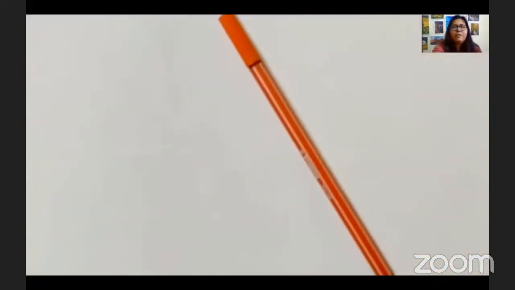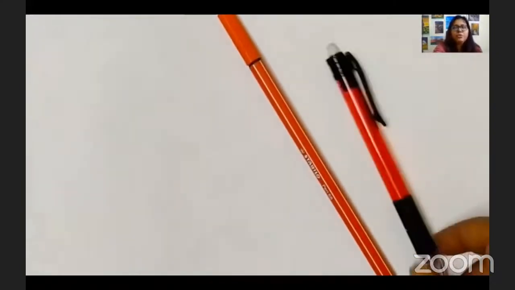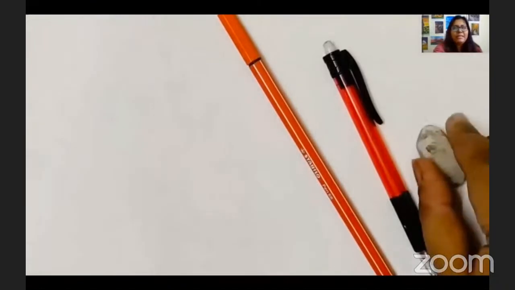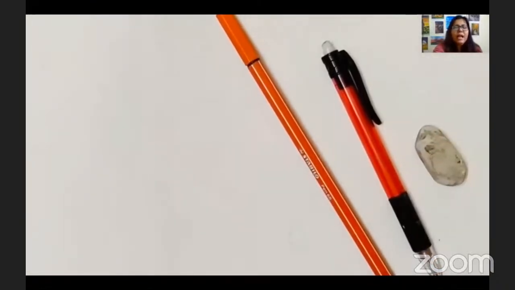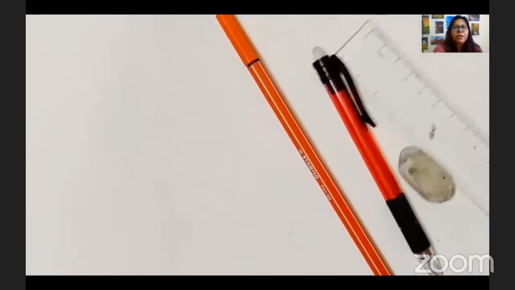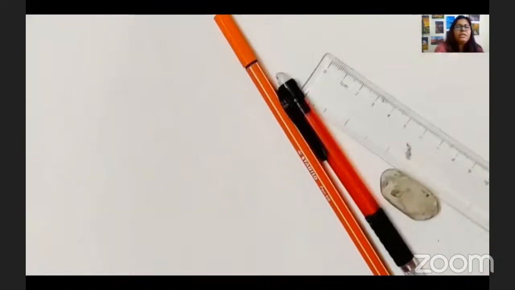You will need a white sheet of paper or a copy. Okay. And you will need some colorful sketch pens. Even one sketch pen is okay. If you don't have a sketch pen, you can use a pen also. No issues. You will need a pencil, an eraser, and you will also need a ruler.